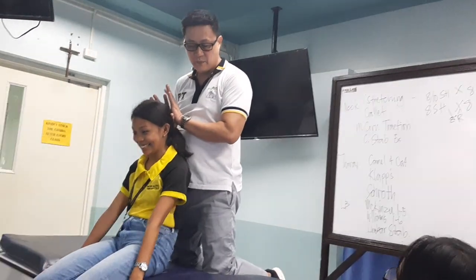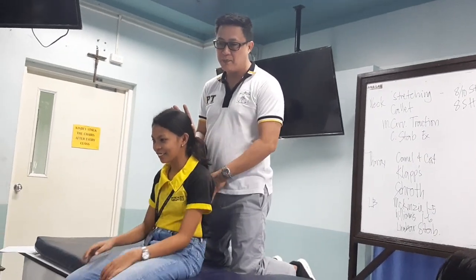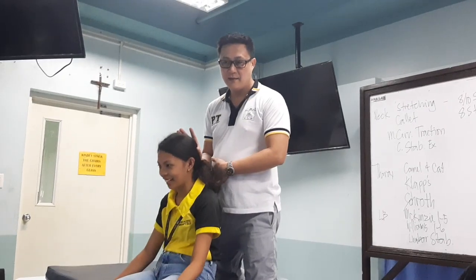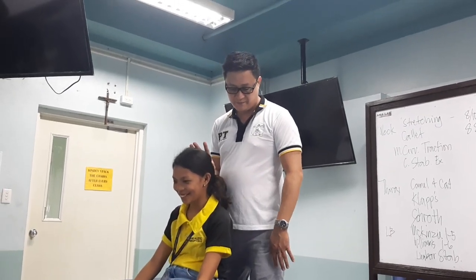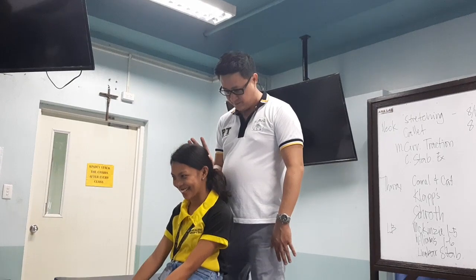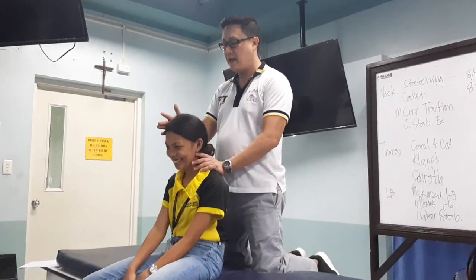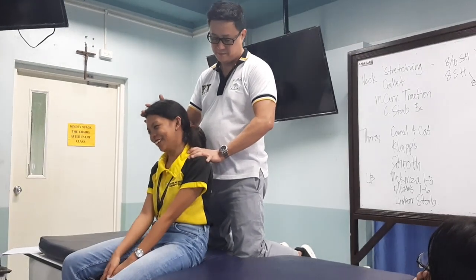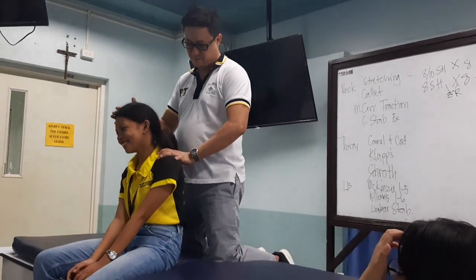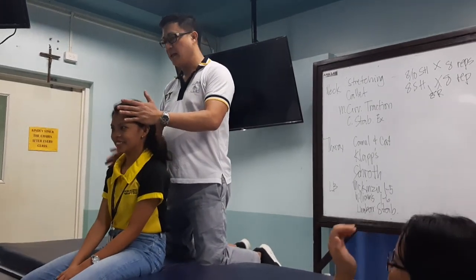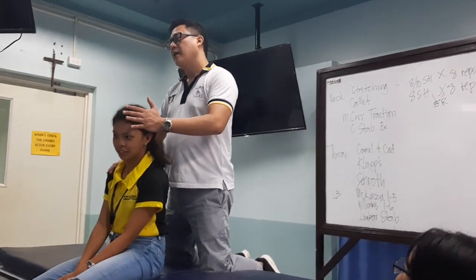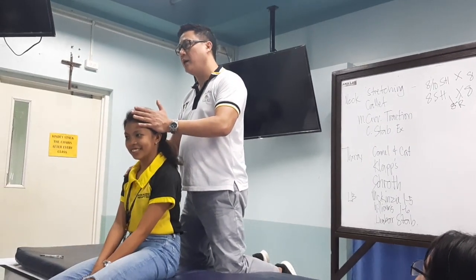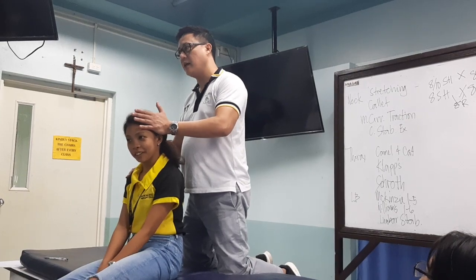Use your back muscles, not your whole body. 1, 2, 3, 4, 5, 6, 7, 8. Side two. 1, 2, 3, 4, 5, 6, 7, 8. It should be a uniform contraction.